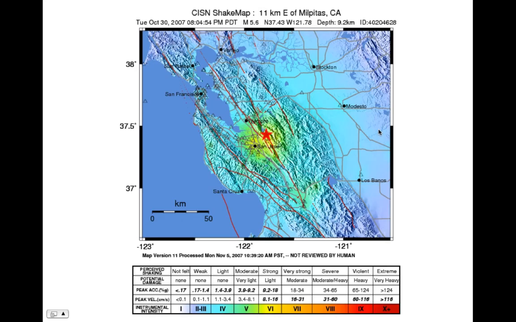This is the intensity shake map for an earthquake that occurred in 2007 over at Alum Rock. It was really on the Calaveras Fault out here. Magnitude 5.6, pretty good earthquake. I remember feeling this earthquake. The Rayleigh wave affected me. I was over in Santa Cruz, and I felt that the house was rocking on a boat. Felt like I was on a boat.